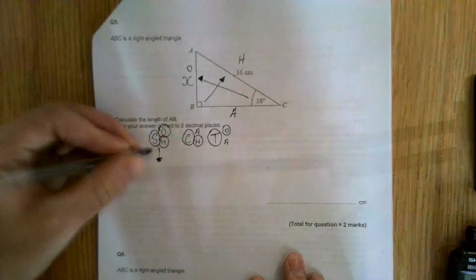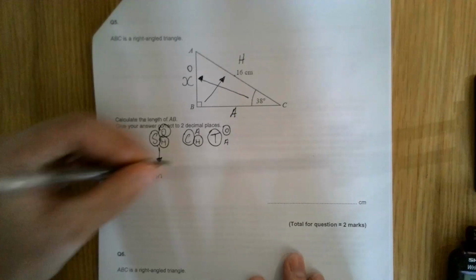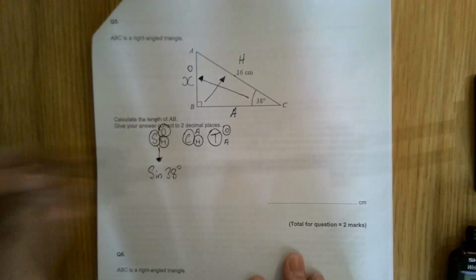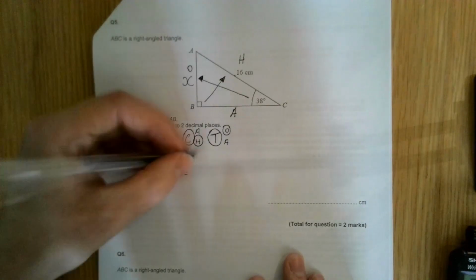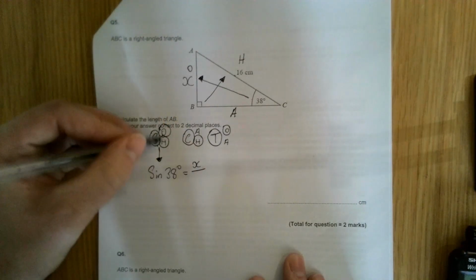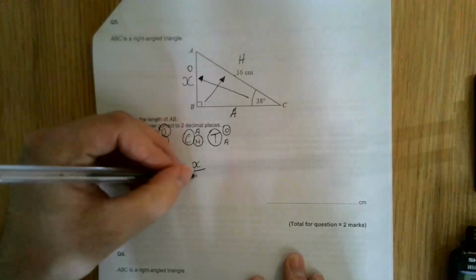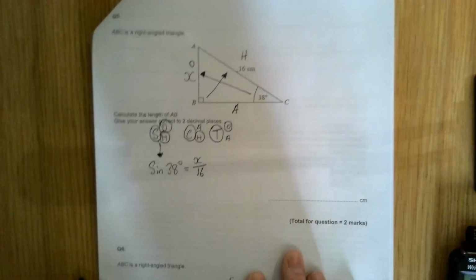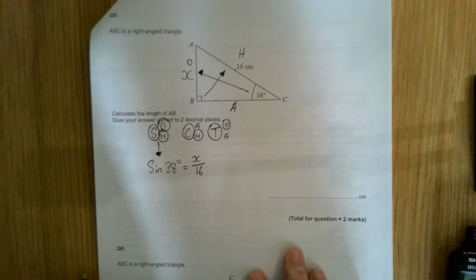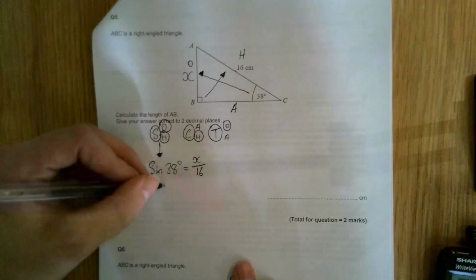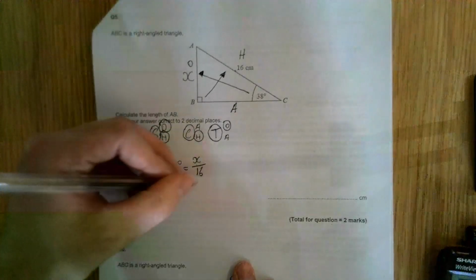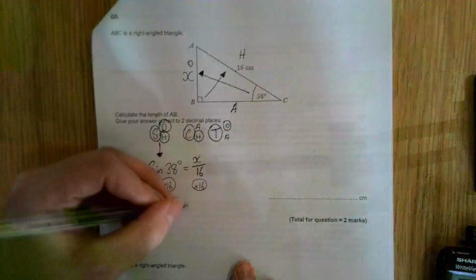So that formula is sine of 38 degrees is equal to, O needs to be at the top, we're going to call that X. Denominator is going to be H, which we know is 16. So that's the equation or the formula we need to solve. We can do that in one go on our calculator in a second. At the moment it's dividing by 16, so we're going to multiply both sides by 16. And that will tell us what X is.